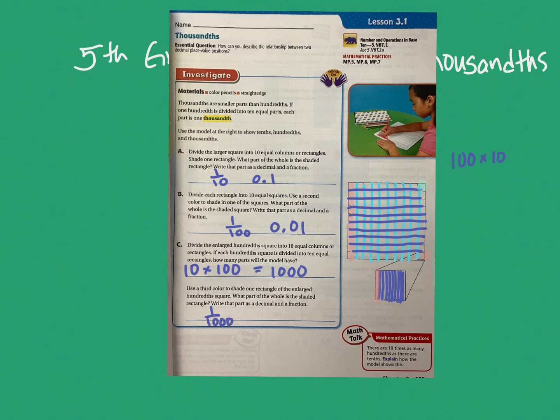If we cut all of those that way, that also can be written as a decimal as 1 in the thousandths place. So we have the tenths place here, the hundredths place, and now we have the thousandths place.